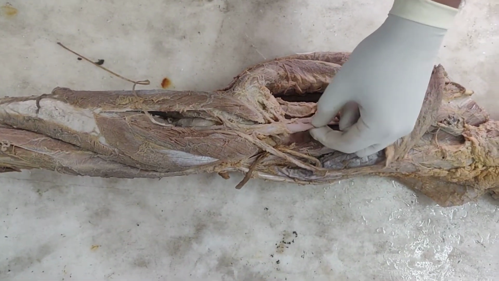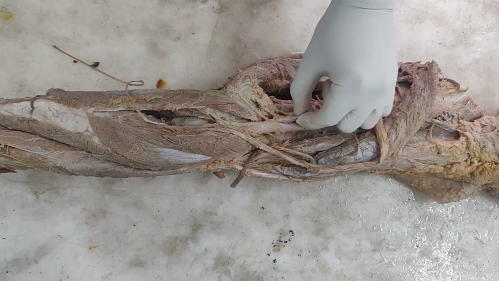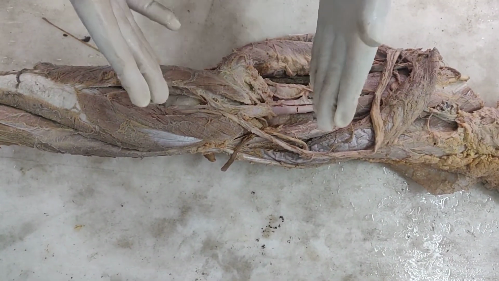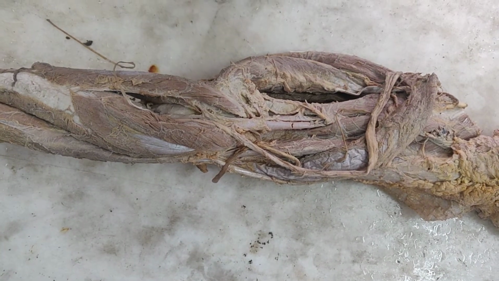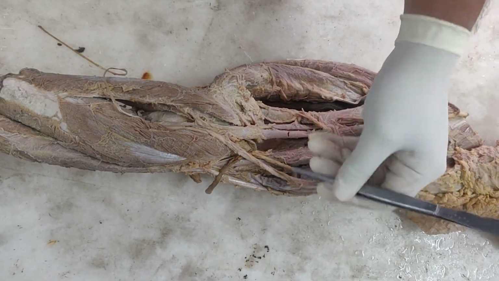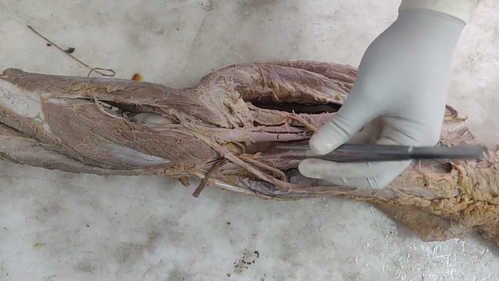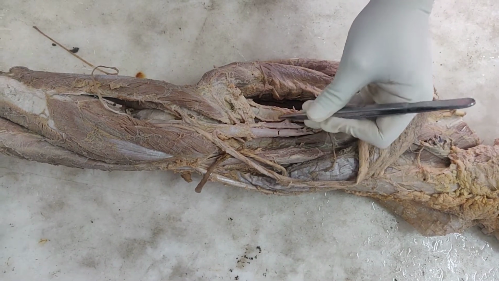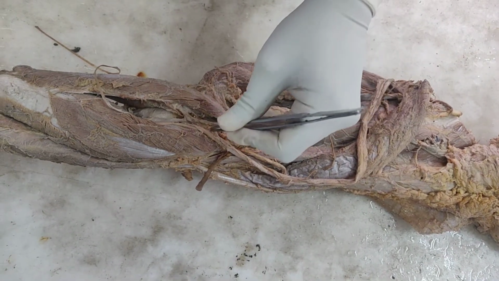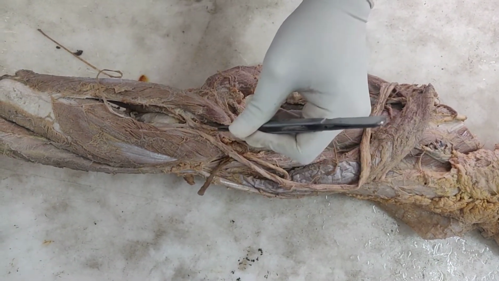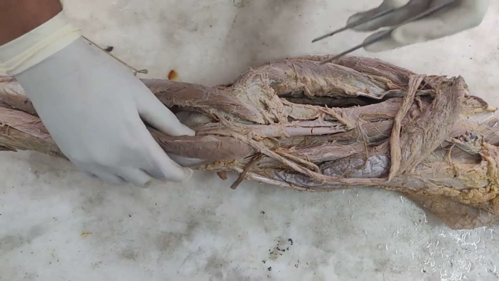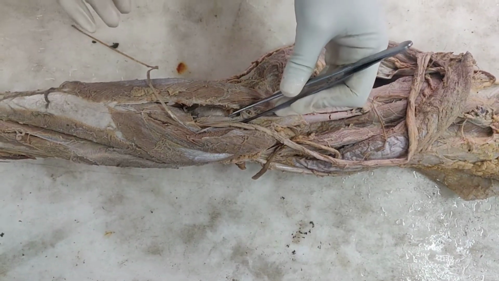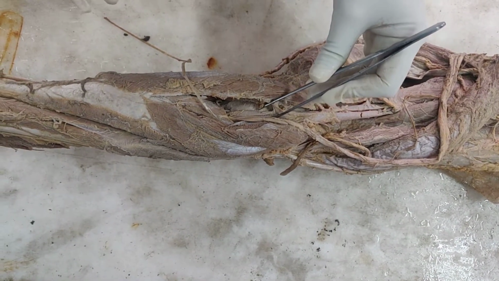This is the popliteal vein, and this is the popliteal artery; these are the popliteal vessels. Inside the popliteal fossa, the popliteal artery gives off 5 branches. I have not dissected them, but they are the superior lateral genicular, superior medial genicular, middle genicular, inferior lateral genicular, inferior medial genicular, and then the popliteal artery divides into the anterior tibial artery and posterior tibial artery.